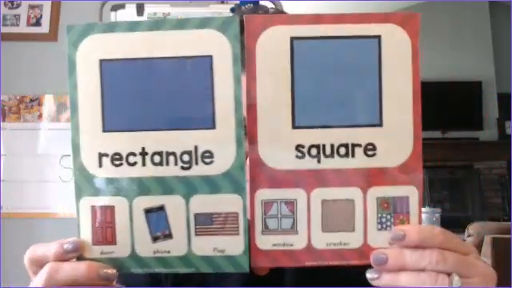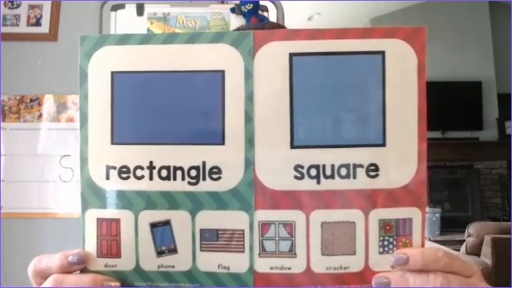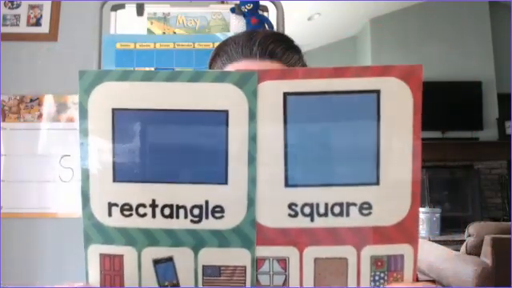So this is the question you have to ask yourself. Is this figure, this flat shape with 4 sides, a square or a rectangle? How will I ever know? Let's think about it. I'm going to put them side by side. As you look at them, what's the same and what's different?